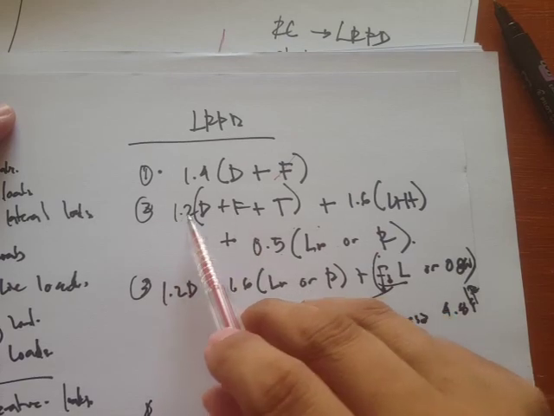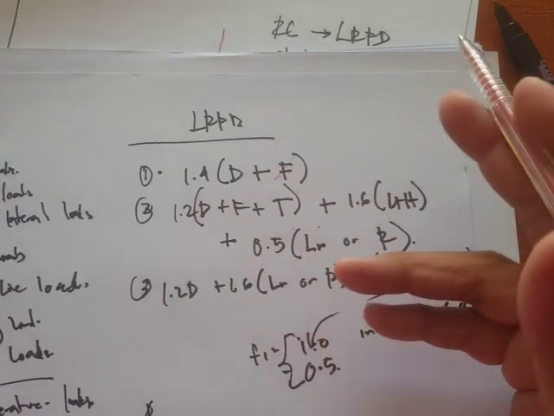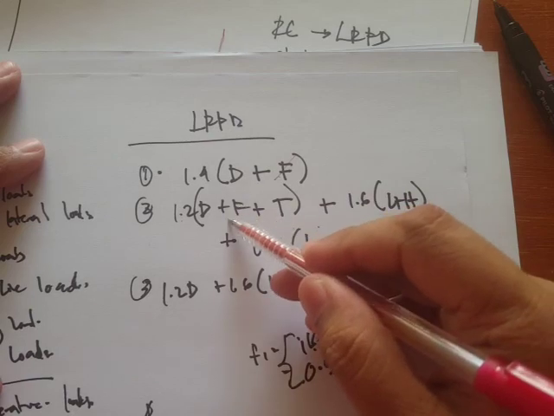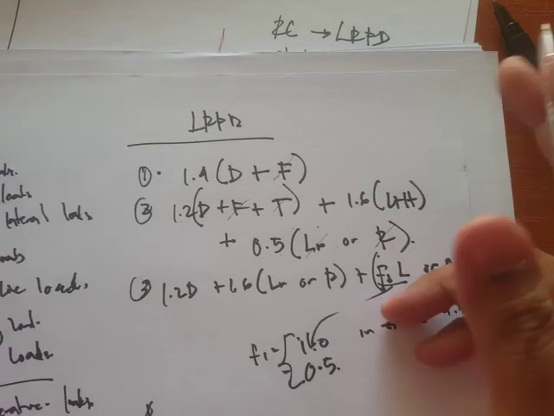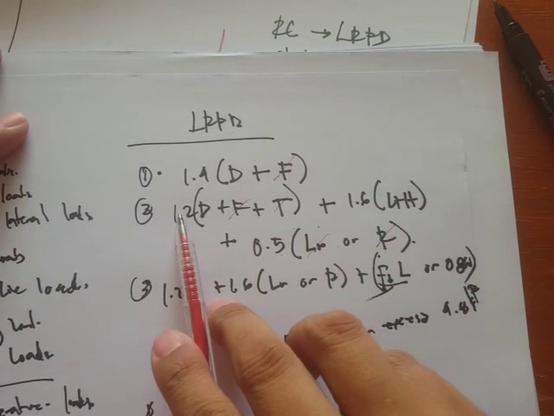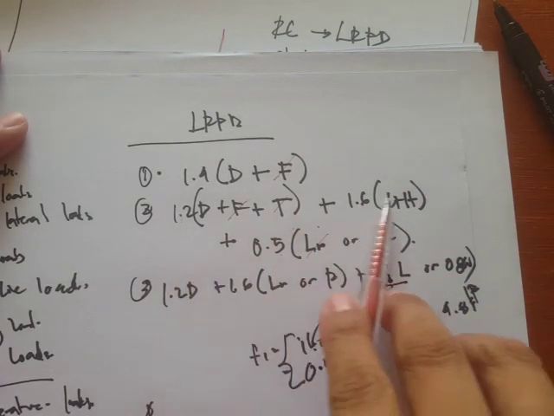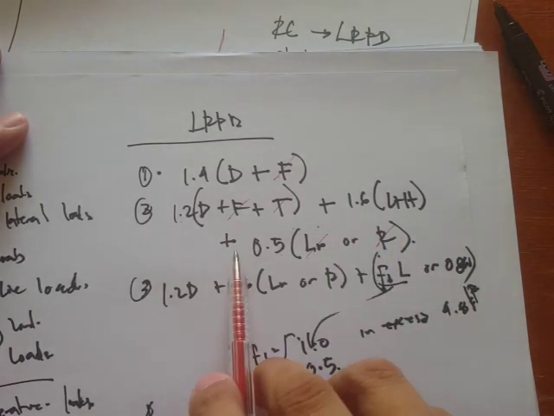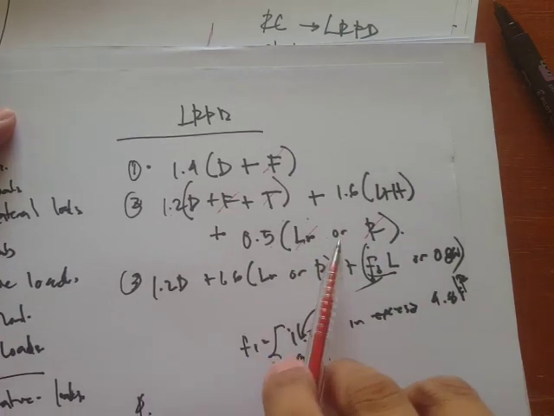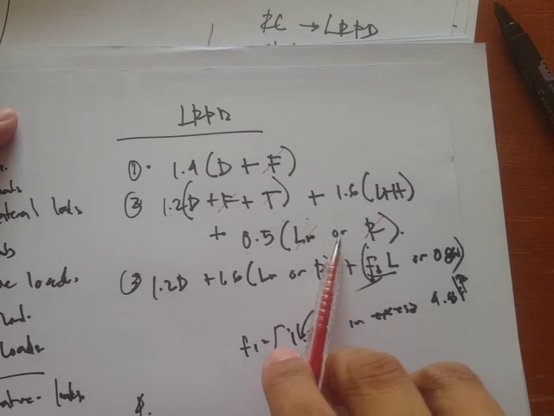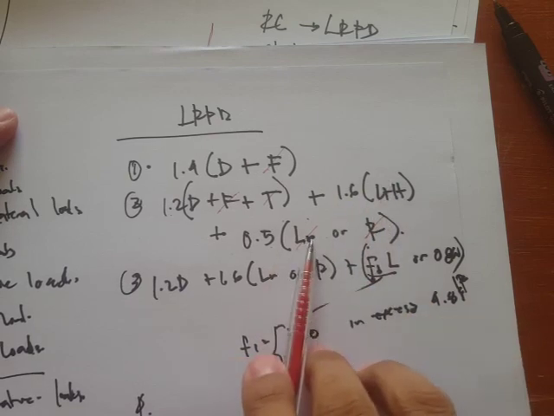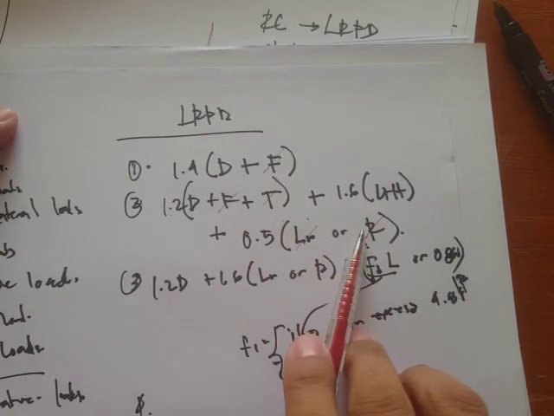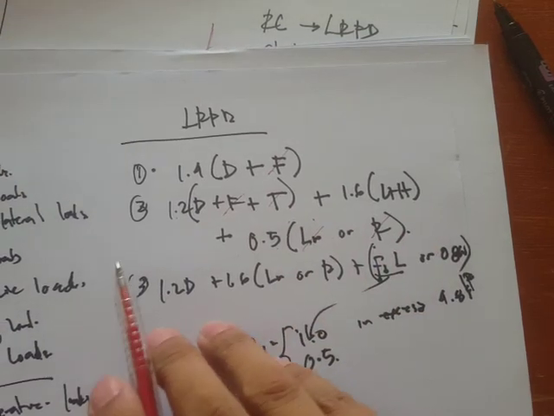The one that we used earlier is 1.2 dead plus 1.6 live, because we assume that we don't have this F, T, and roof live load or rain loads. So that simplifies to 1.2 dead plus 1.6 live. If there's a word "or", then you're going to do a computation using LR, then another computation using R, so LR or R.